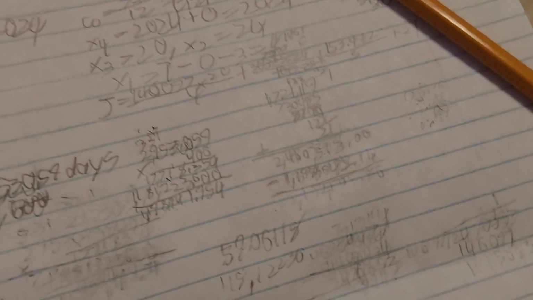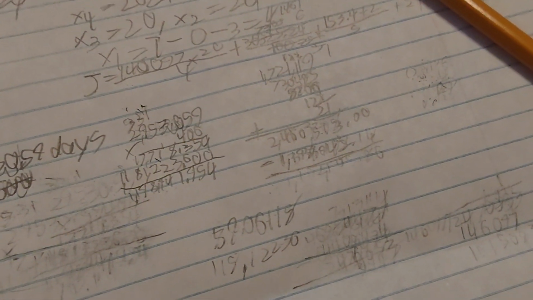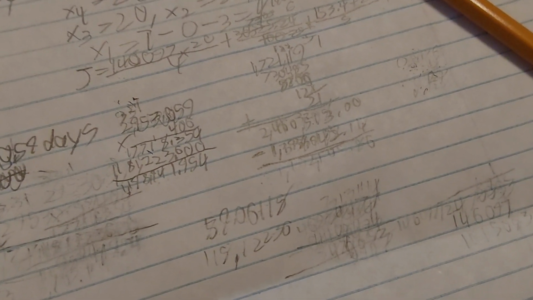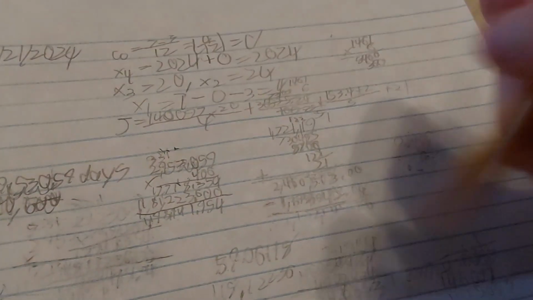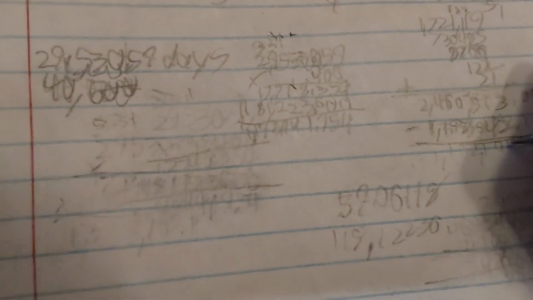Okay, Google. 29,530.59 times 40.6. 29,530.59 times 40.6 is 1,198,941.95. So we're going to use whole numbers.